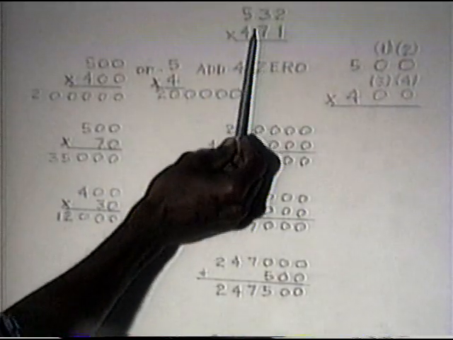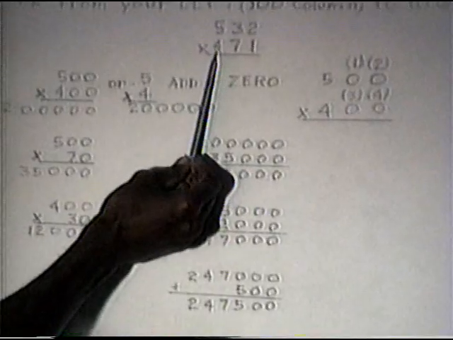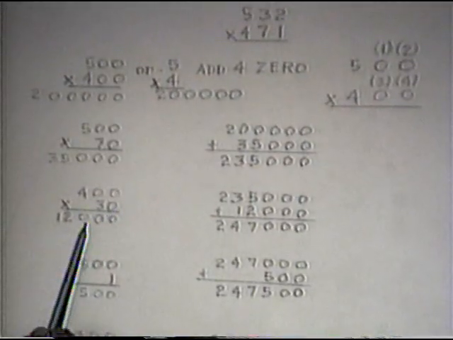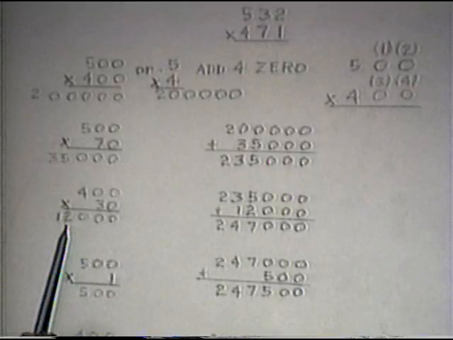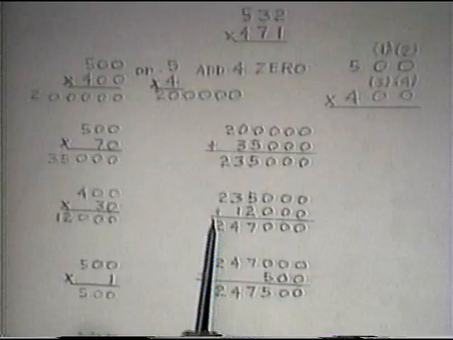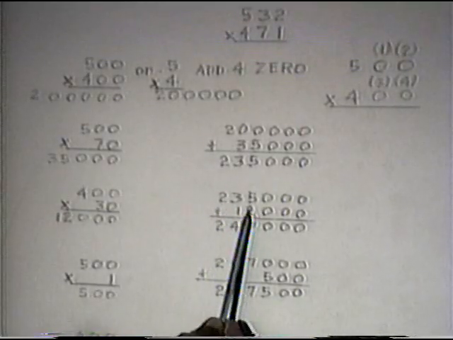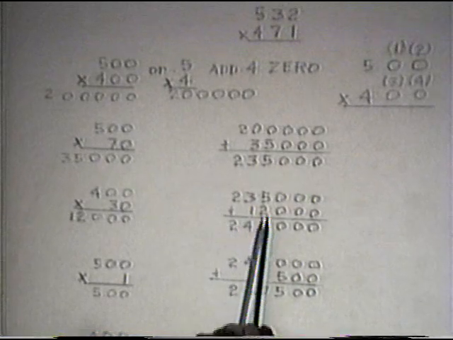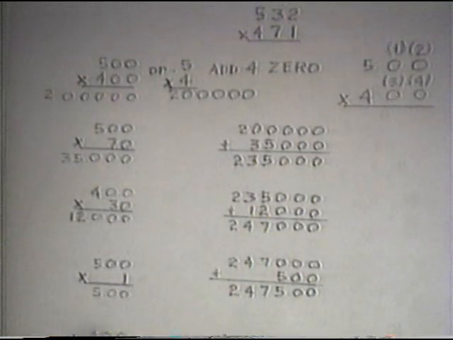Then we're going to multiply 30 of the 530 times 400. 30 times 400 is 12,000. Then we add the 12,000 to the 235,000, and we get 247,000.